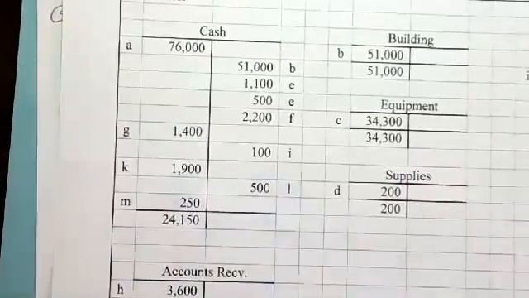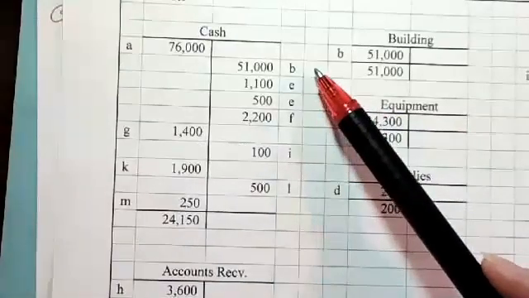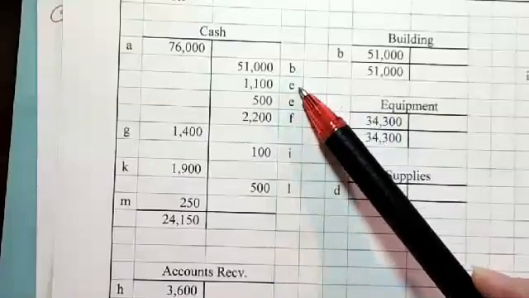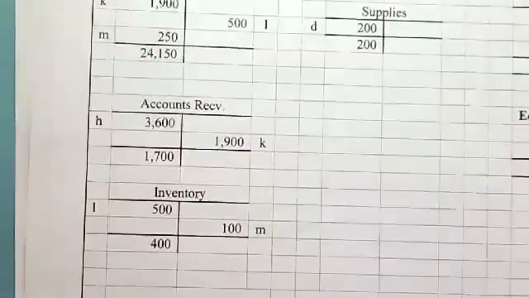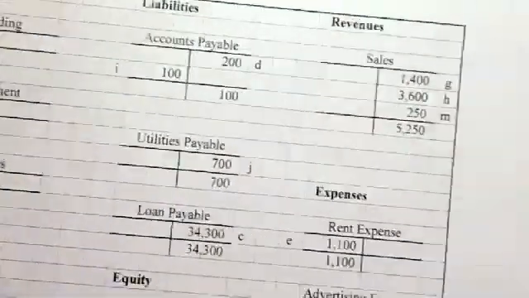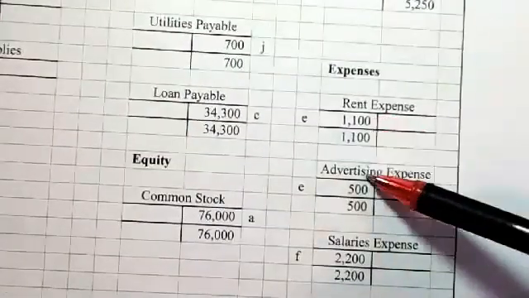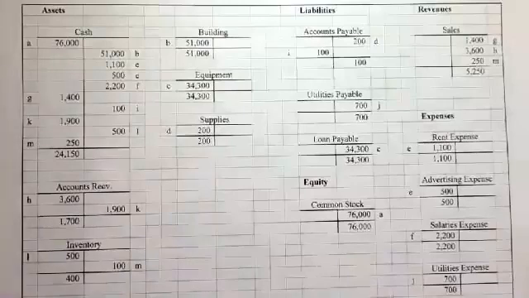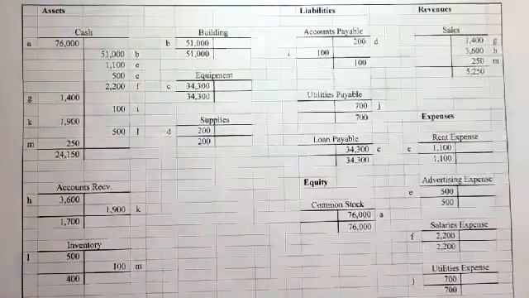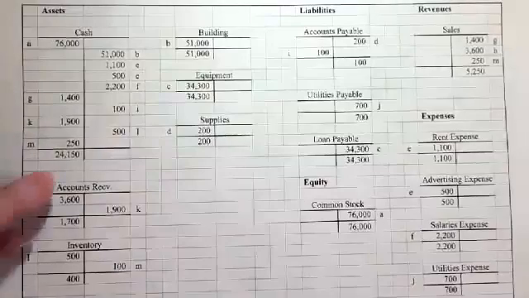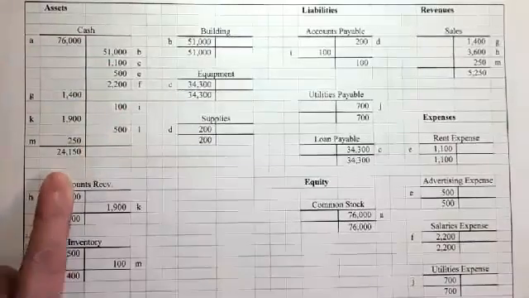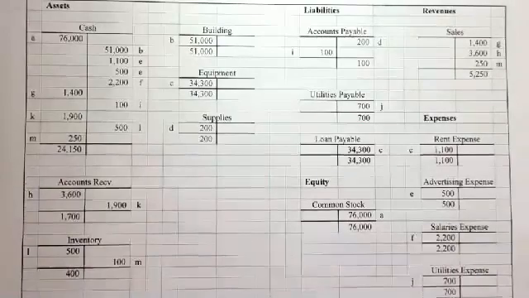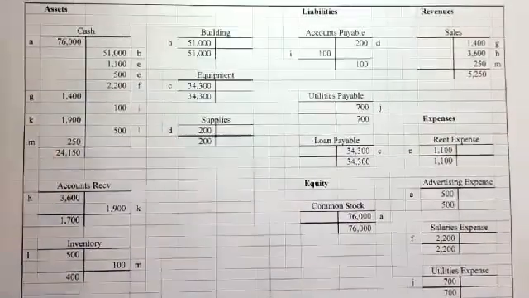And notice cash has got all sorts of transactions in there because we had buying the building here. E was when we paid some rent expense and some advertising expense. And if I don't know what that is, I'd look through and I've got this and this and this and this. But the other half is over here in the expense accounts. I've got T accounts for every account. I'd expect the cash all to end up with a debit balance. So this number here is if I take the debits and subtract the credits, that's what I get. So that's what I mean by cash has a normal debit balance. I'm hoping that's positive, so that needs to be on the debit side.